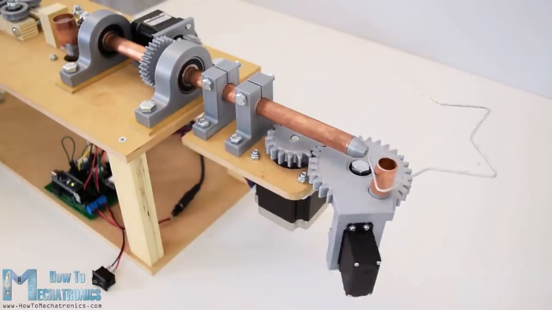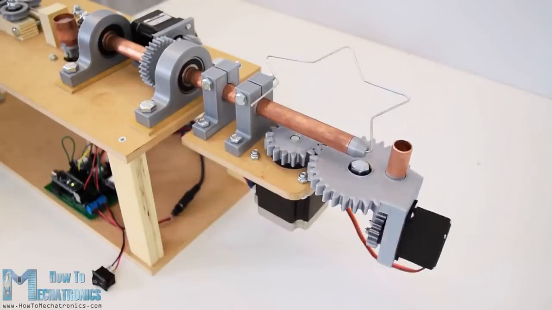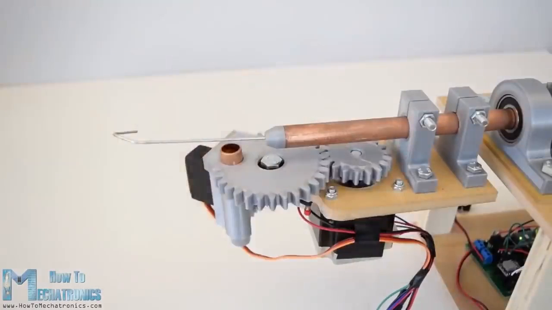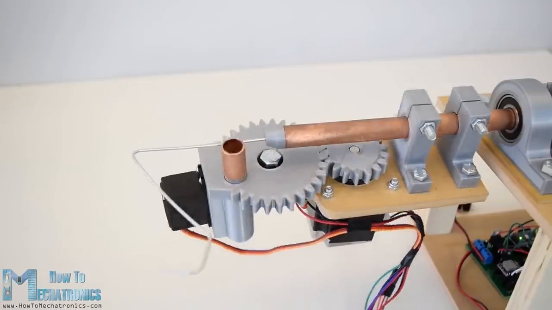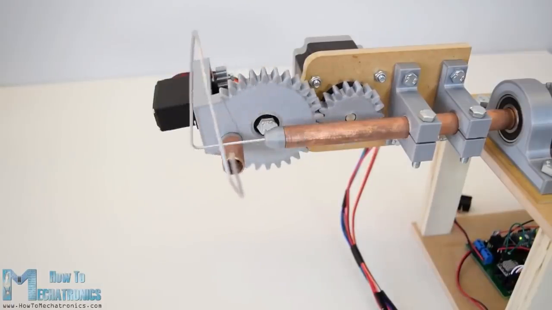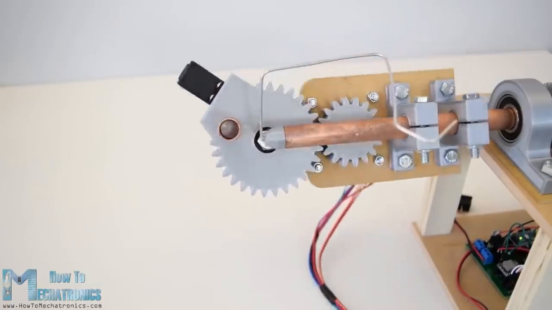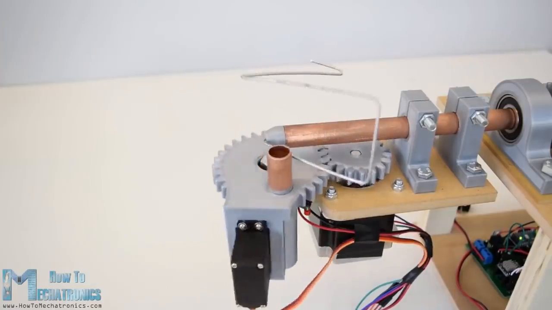This is actually a typical mechatronics system because it involves mechanical, electrical and computer engineering. I believe many engineering students or anyone who's new into mechatronics would find this video interesting. Personally, I really enjoyed making this project and I'm even more excited about explaining in details how it works and how you can build one yourself.